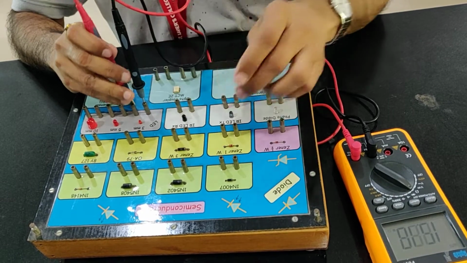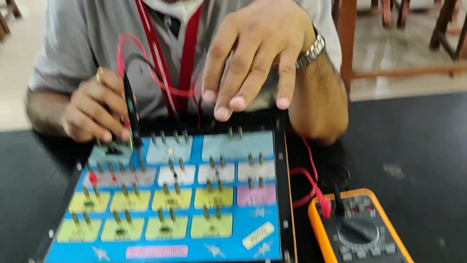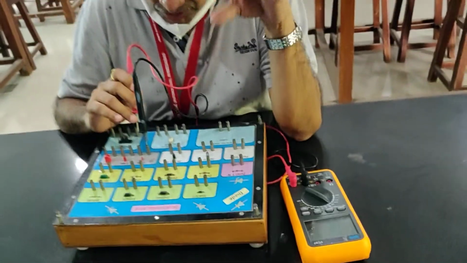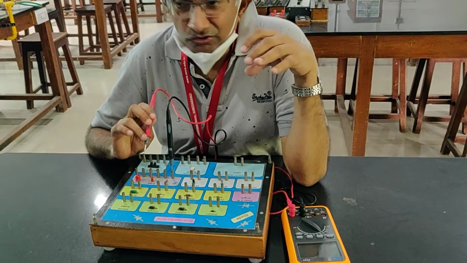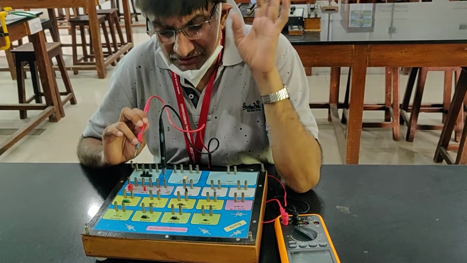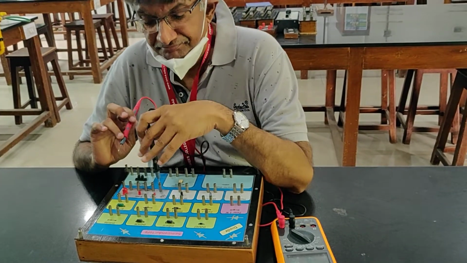The same way we measured the resistance of a normal rectifier diode, you can measure for the Zener diode and for the LED also, and that way you can test different types of diodes. So this is one of the active components you have to learn.